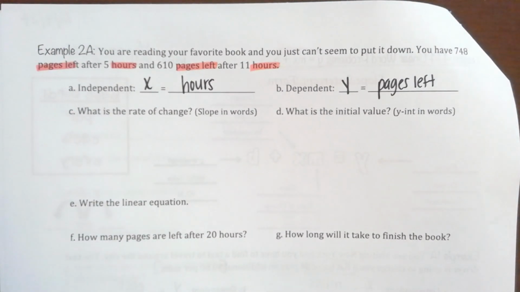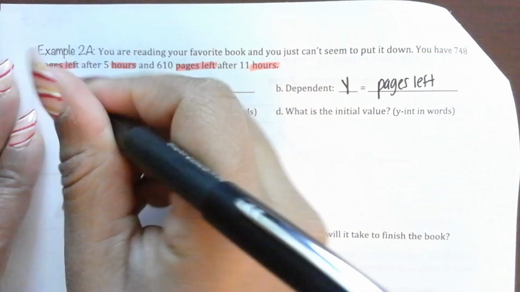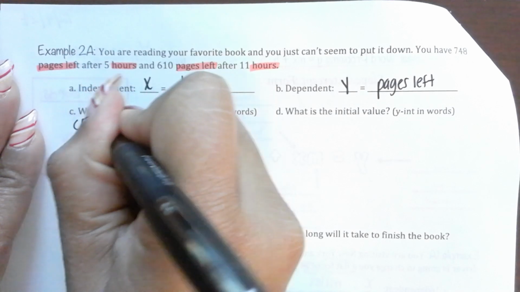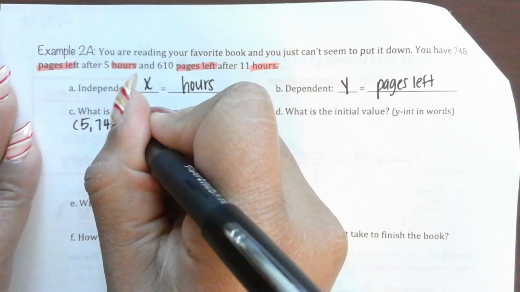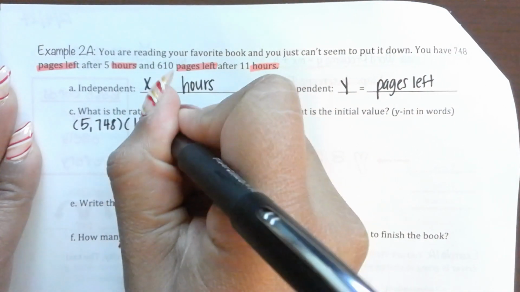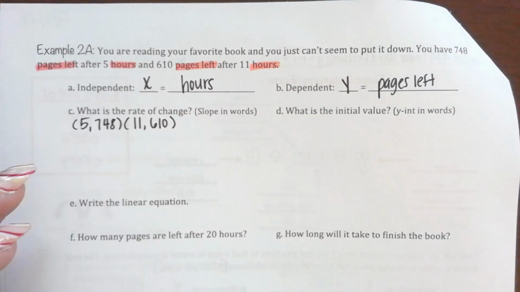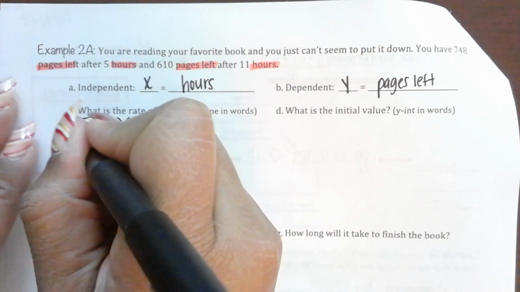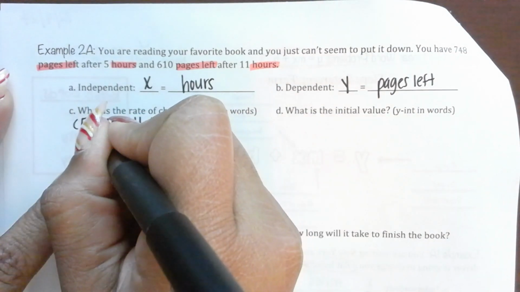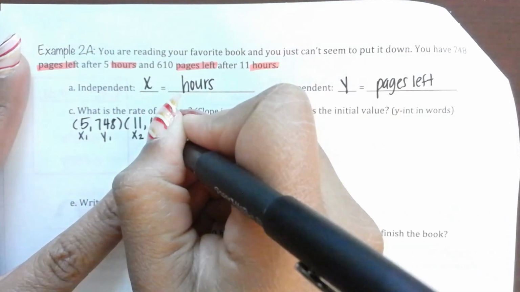Beautiful. The recall is amazing today, Brandon. 10 out of 10. What's the first point? 5 and 748. Thank you, Denver. What's the second point? 11 and 610. Absolutely. Because you can't label what you do not have. So how do I begin labeling this? What goes on 5? On 748? On 11? And on 610?